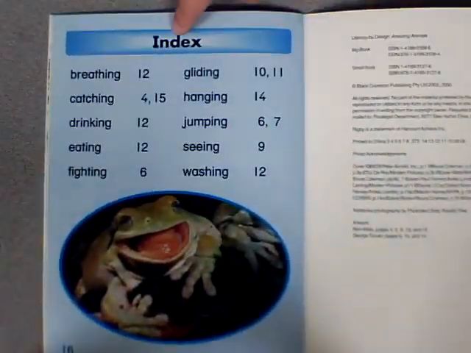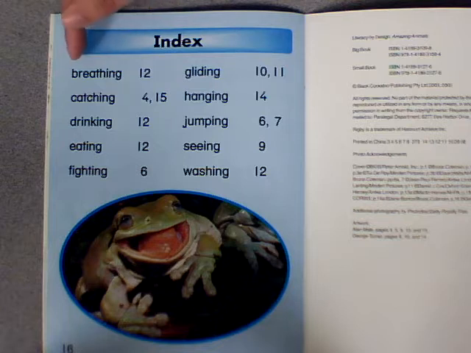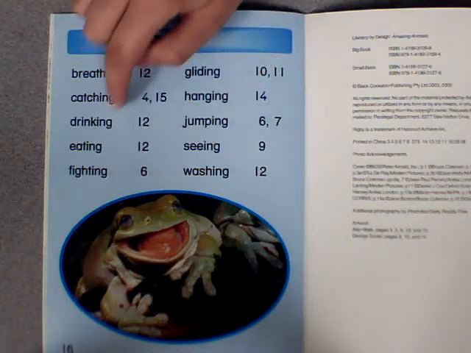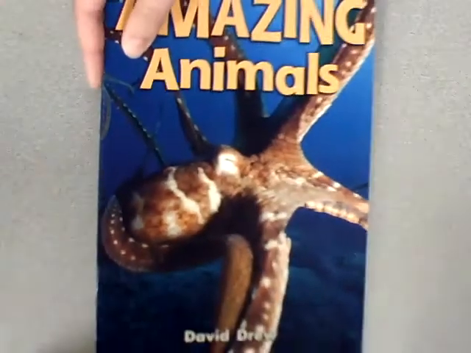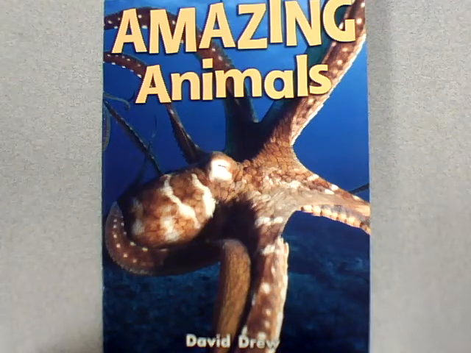Now sometimes instead of an index, a nonfiction text will have a glossary. And a glossary is going to list a word and give the definition and the page where to find it. But an index just gives you certain topics, certain words that were discussed. So you can use those text features in a nonfiction story to help you better understand the story.